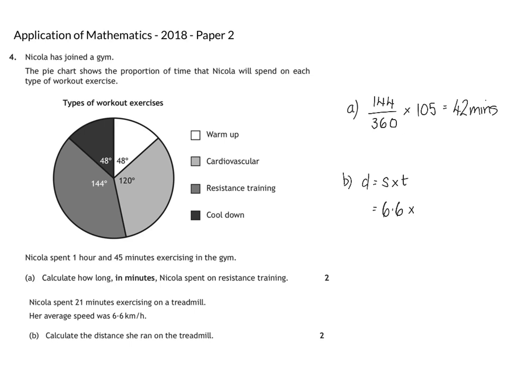So to change a time from minutes into hours, there are 60 minutes in an hour, so we divide it by 60 to get it into hours. So it is 6.6 times by 21 over 60. And so we get 2.31, and it is going to be kilometers.